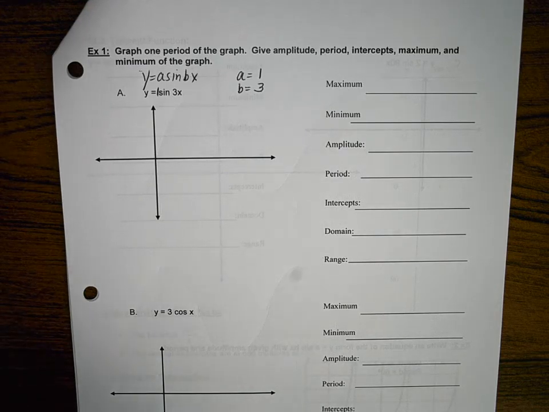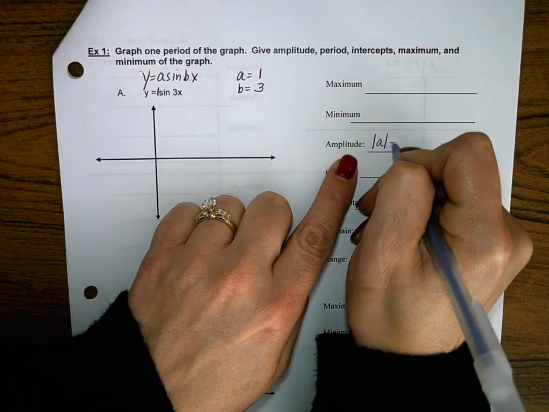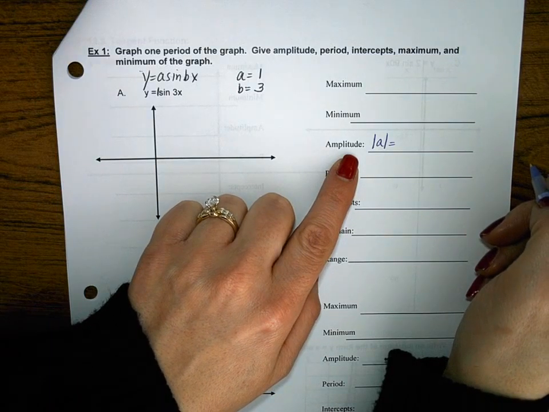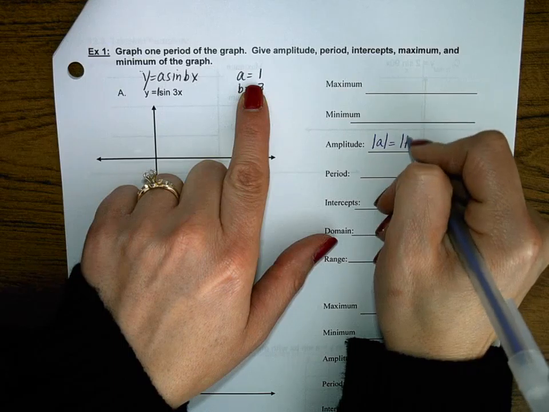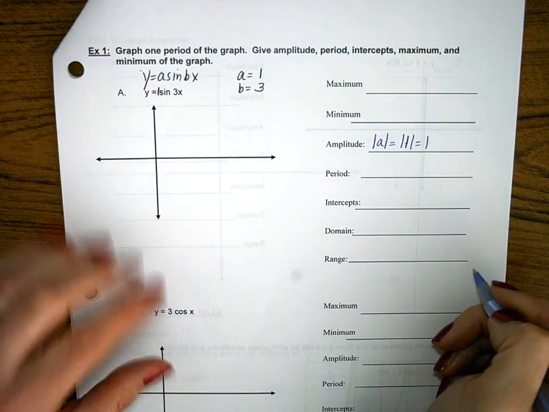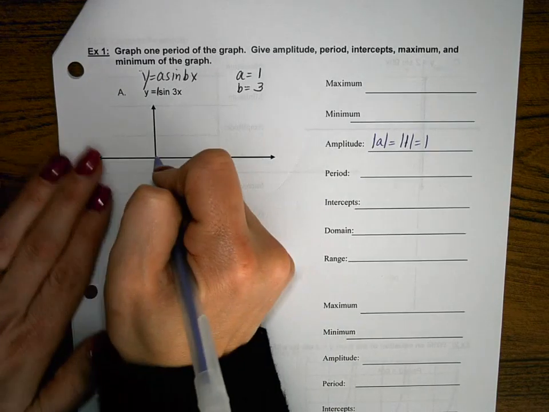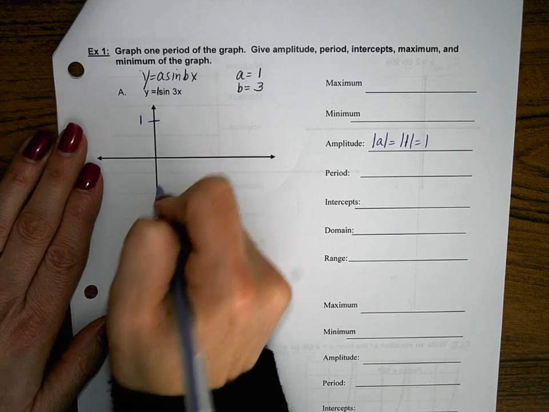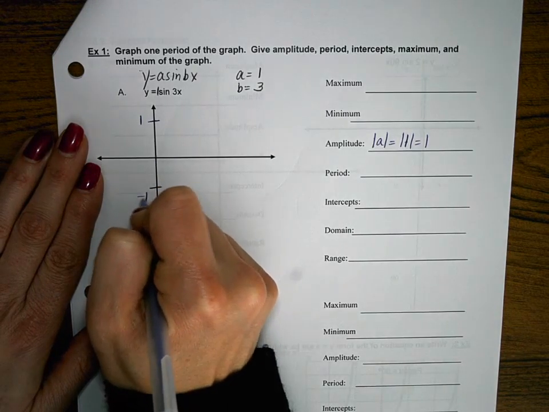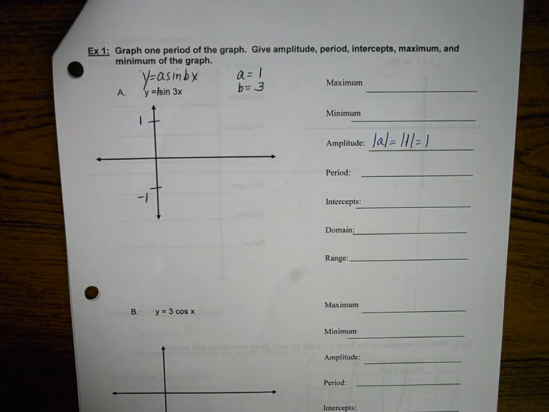Okay, now my amplitude is the absolute value of A. So in this case, the absolute value of 1 is 1. Now on my graph then, if my amplitude is 1, I go from the middle of my graph to the top, it's 1 unit. And from the middle of my graph to the bottom is 1 unit down there to -1. So what's the maximum on this graph then?